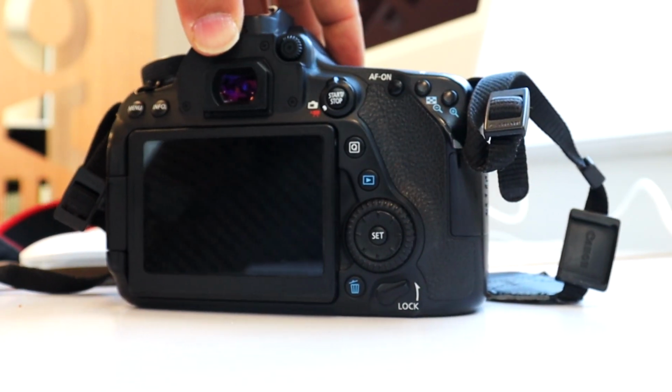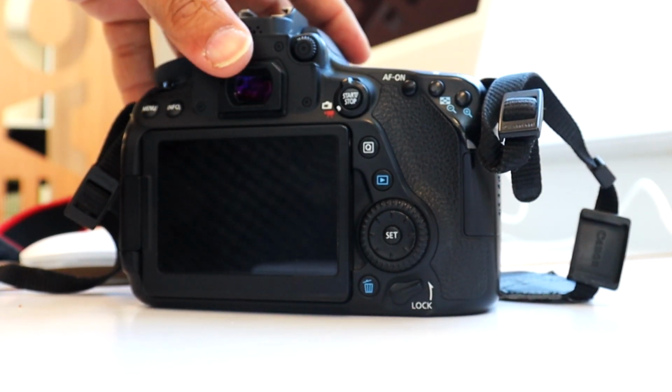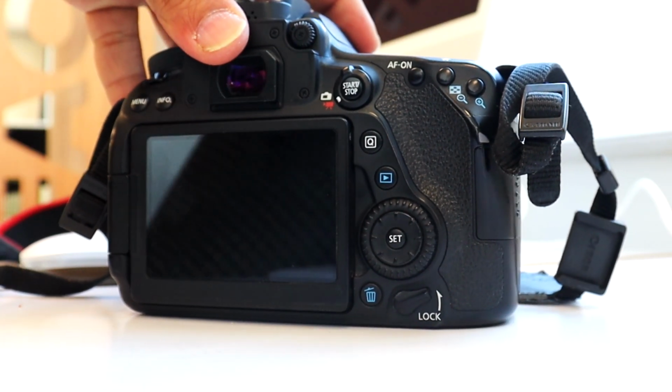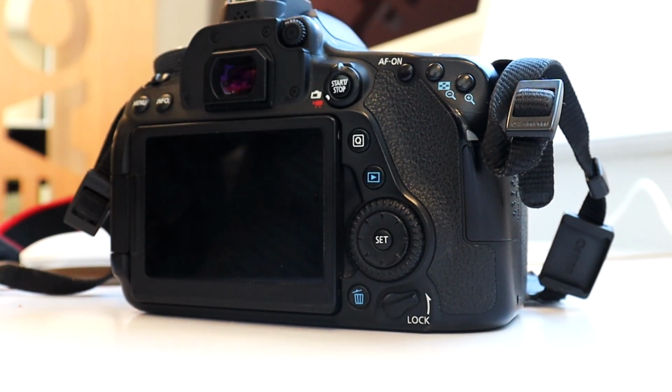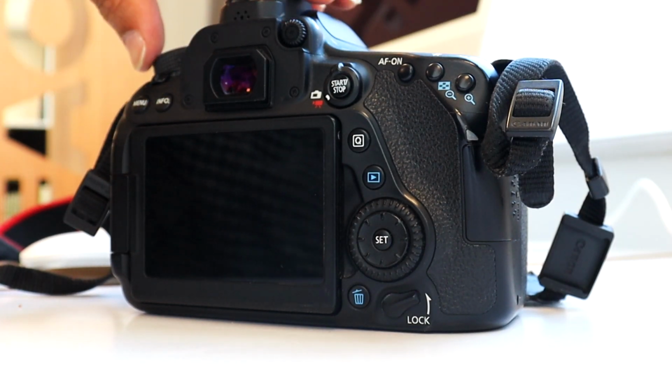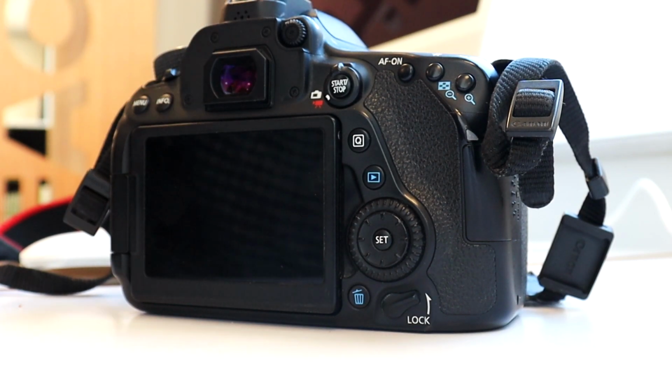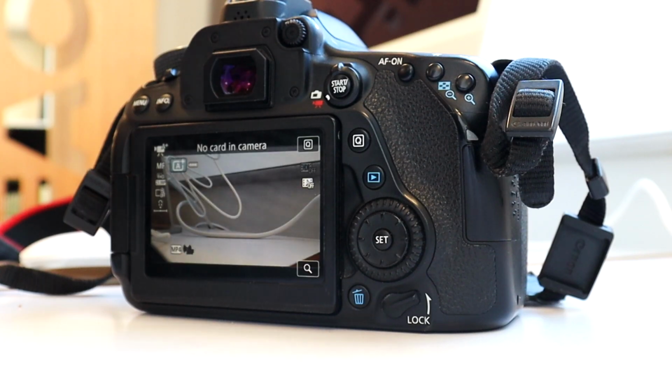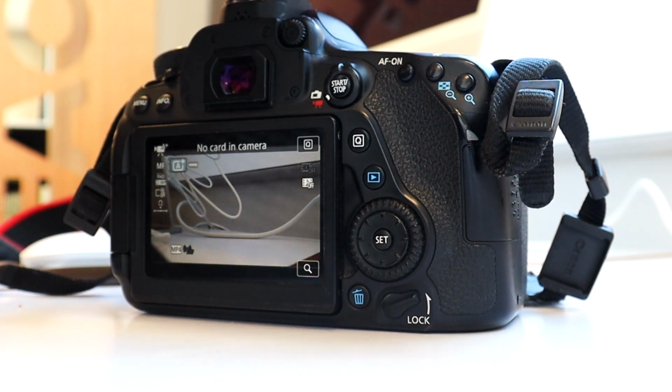Okay, so Canon 80D. Let me see if I can get that in focus. So, there we go, that's in focus now. And I'm going to switch the camera on. So the wheel, like all old Canon cameras, switch it on. Camera comes on. This one is touch screen, which is a bit like the newer ones that you may be accustomed to or that you've got at home.